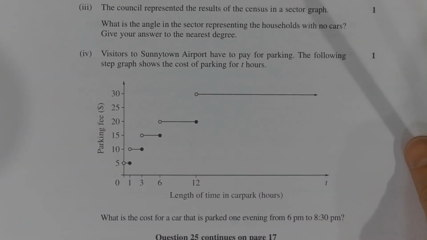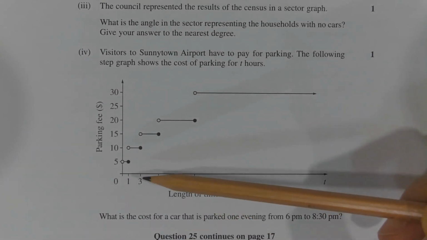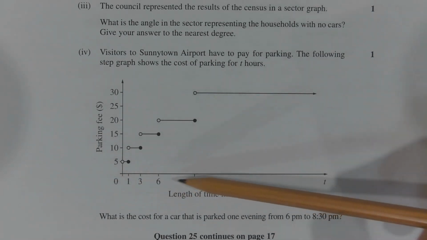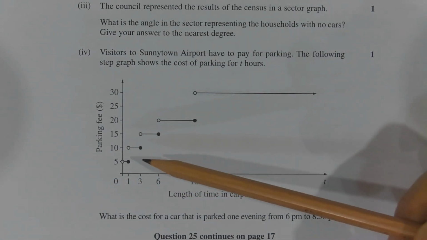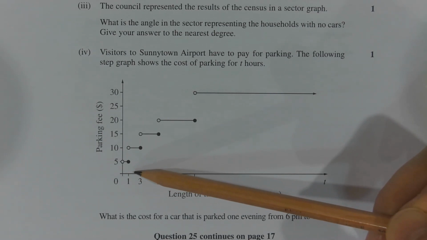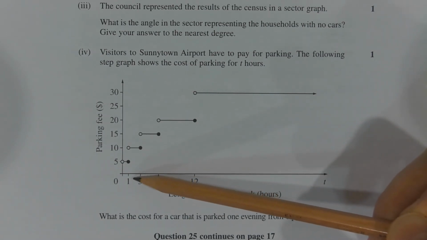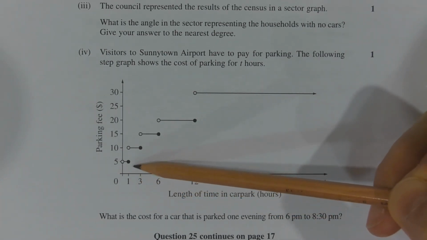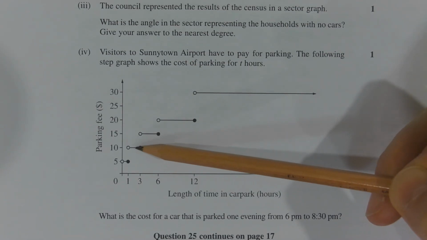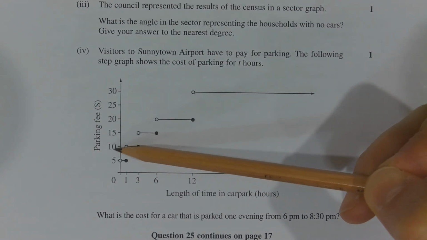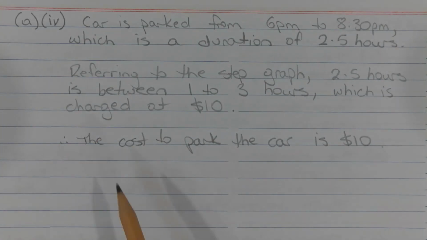So here is the step graph. The x-axis represents the length of time in the car park, and 2.5 hours is roughly here. And if you project straight upwards to this step here, this step corresponds to $10. Therefore, the cost to park the car is $10.